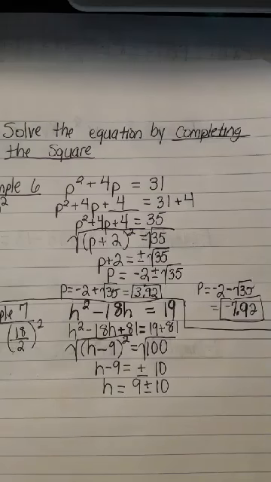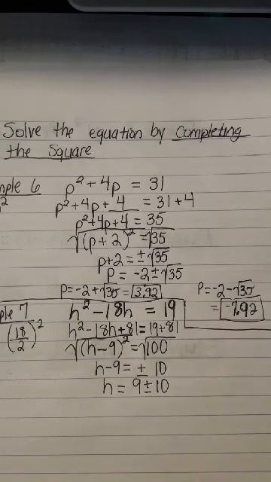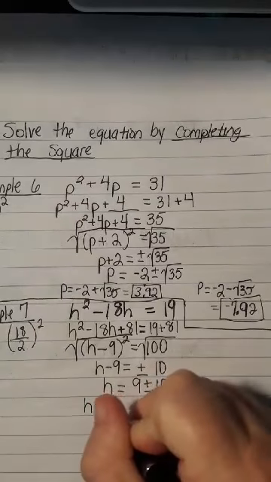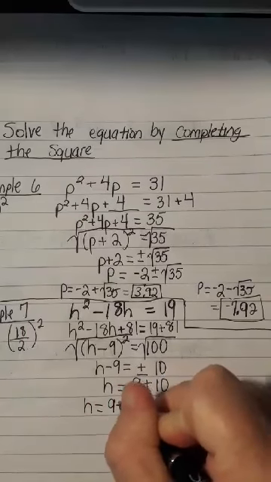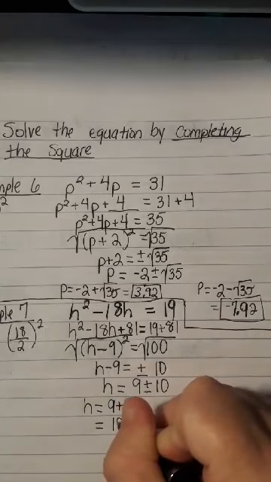And now you split it apart and get your 2 answers. And we don't have to use our calculator because we don't have to take the square root of anything. We've already done that. The square root of 100 was 10. And it didn't have any decimals involved. So now we're going to split our answer and get 9 plus 10, which is 19.